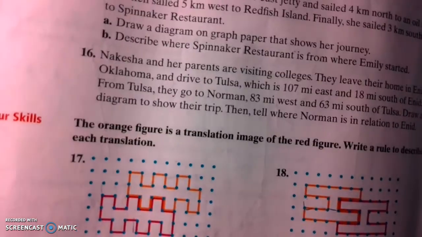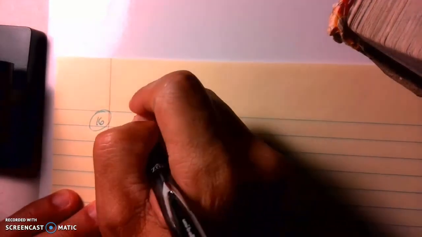So there's a lot going on there. What we're going to first do is draw this figure here, this scenario. So let me zoom out a little bit. Number 16. So I'm going to reread it here. It says, Nikisha is visiting with her parents. They leave their home from Eden. So this is Eden here.